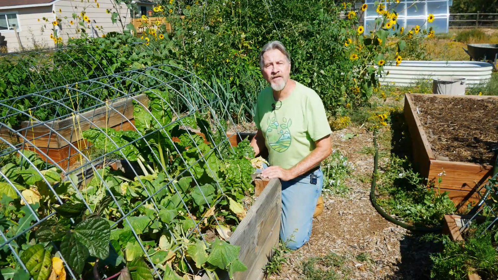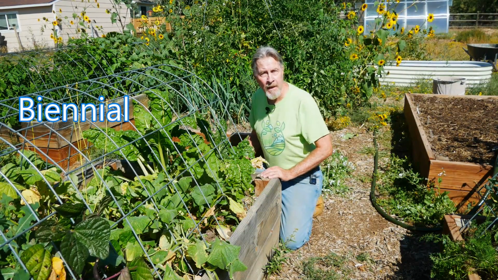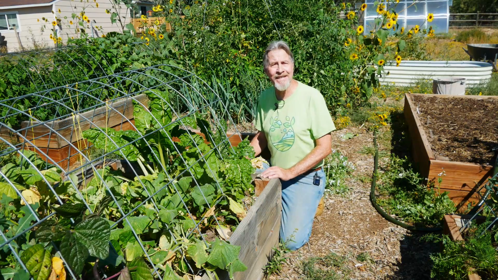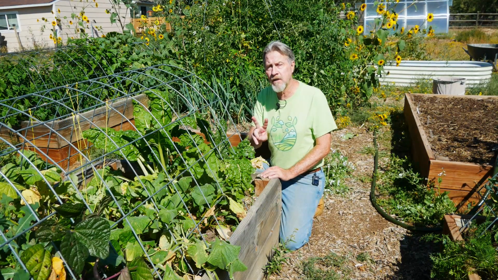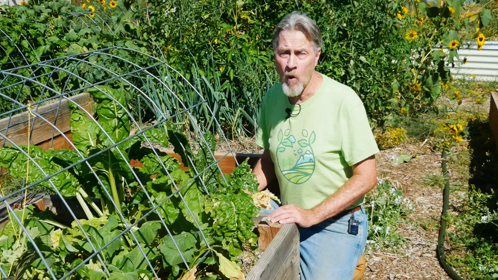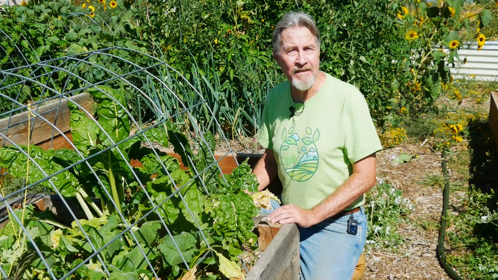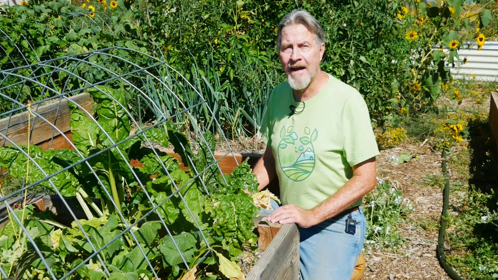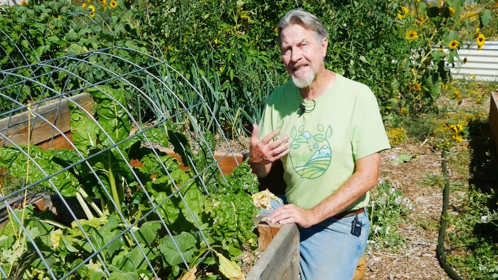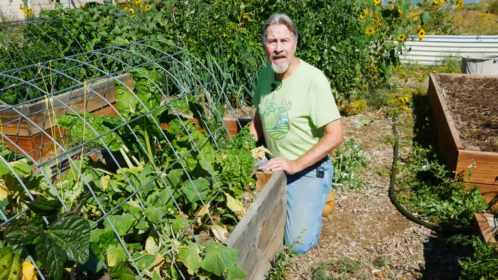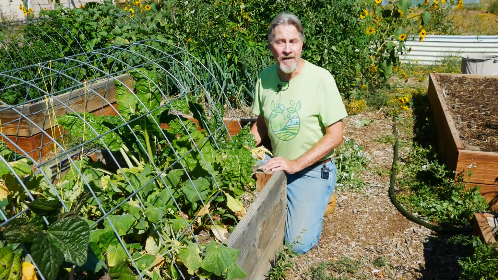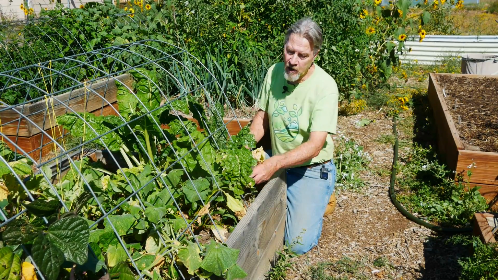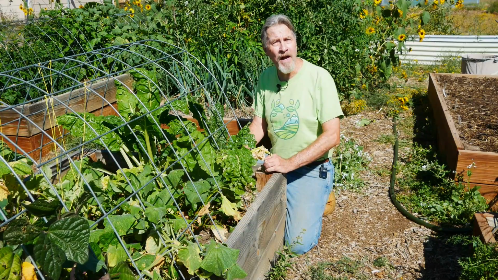You should know the definition of biennial. Biennial plants are plants that live for 2 years. This is particularly important if you like to save seeds, because biennial plants typically are going to flower and seed in the second season. Many brassicas are biennials. Plants like this Swiss chard and these beets are biennials.